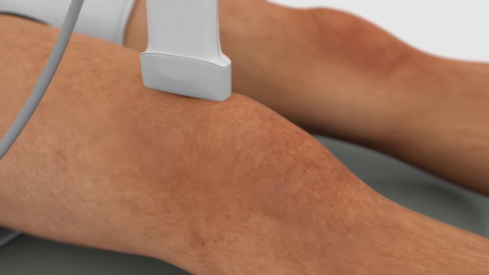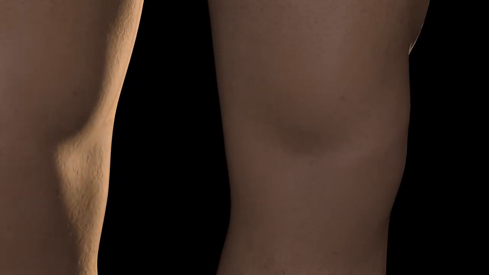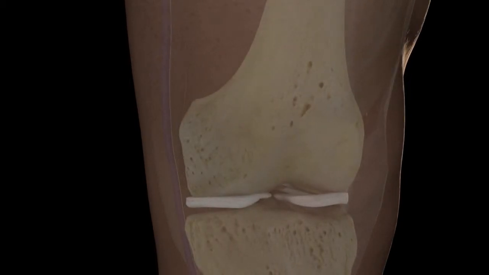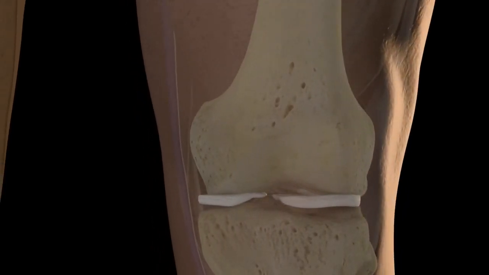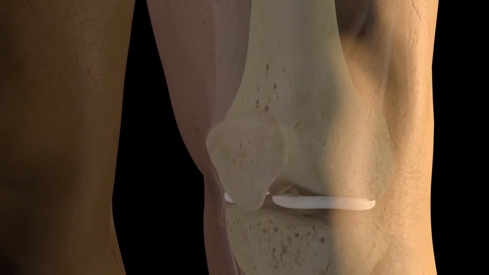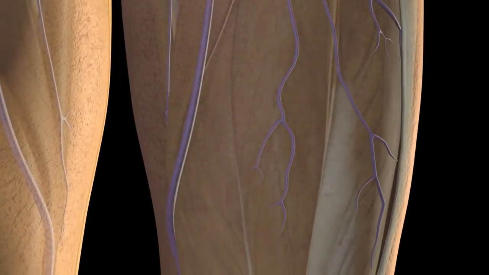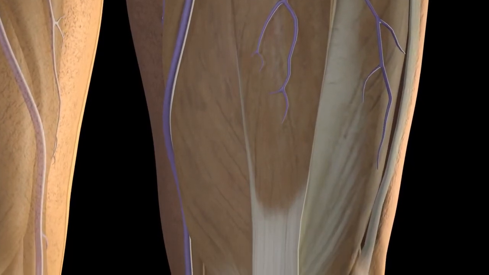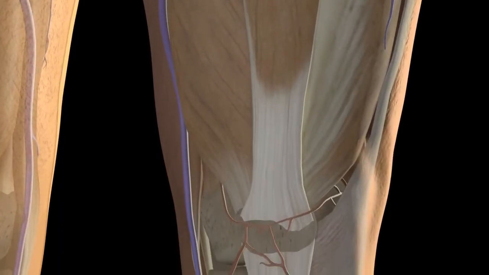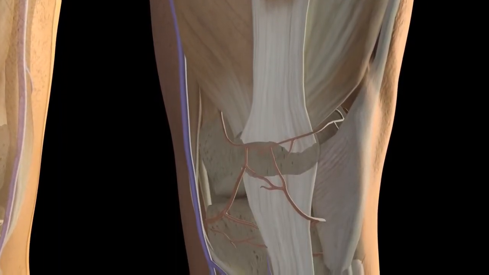With the probe marker pointed proximally, the knee includes the condyles of the distal femur, proximal tibia, and the head of the fibula. Anterior to these structures is the patella. The 4 tendons of the quadriceps muscles join to form the quadriceps tendon. At its inferior end, it is attached to the patellar ligament.